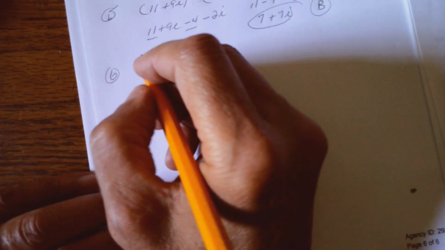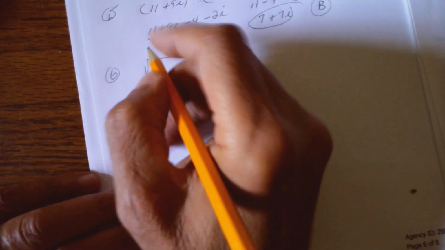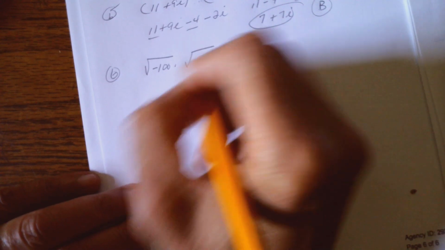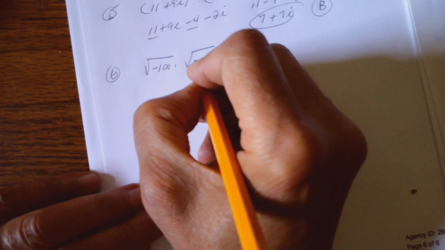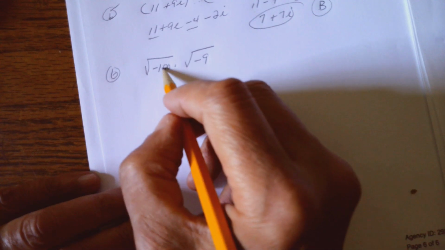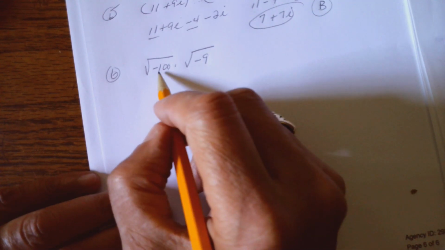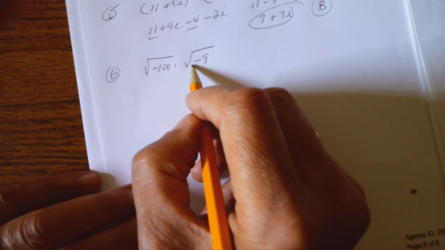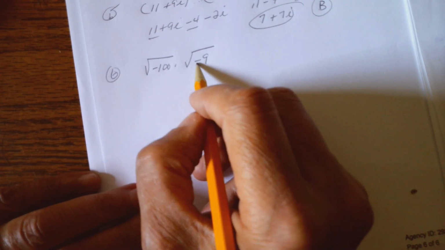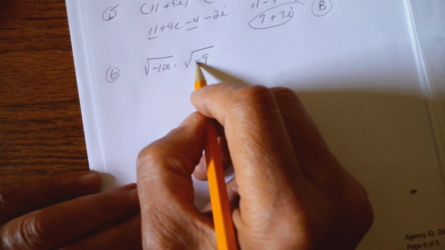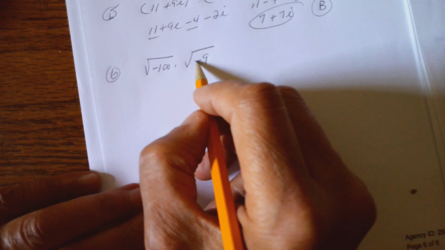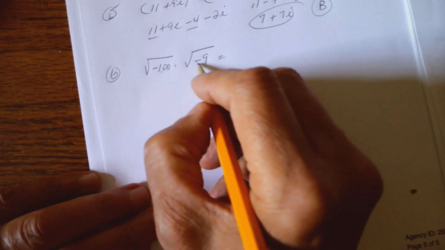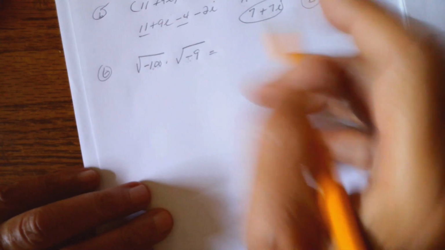Number 6, what do we got? The product of the square root of negative 100 times the square root of negative 9. Now, a common mistake is you think you can just multiply these two, but when you've got the square root of two negatives, you just can't multiply this. An incorrect procedure would be negative 100 times negative 9 would be a positive 900. The square root of positive 900 is 30. That's letter A, but that's incorrect. When the radicands are both negative, you've got to express them in terms of i.